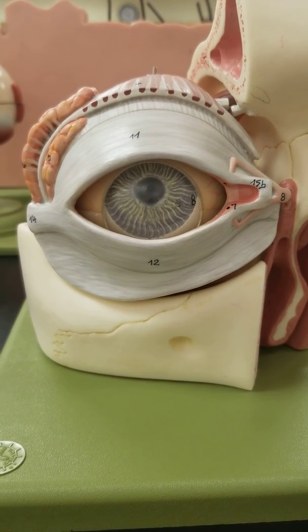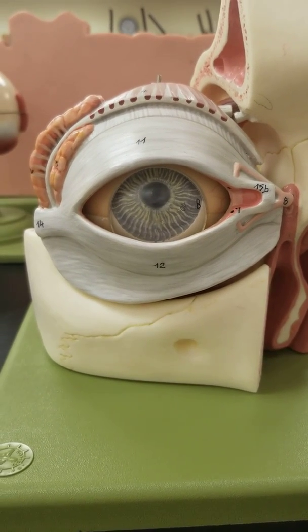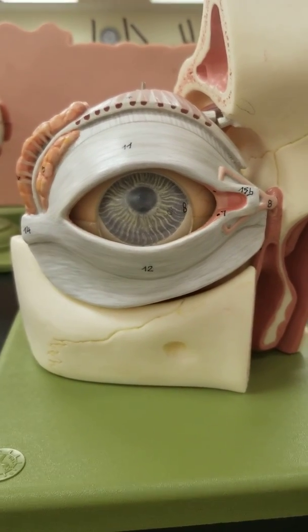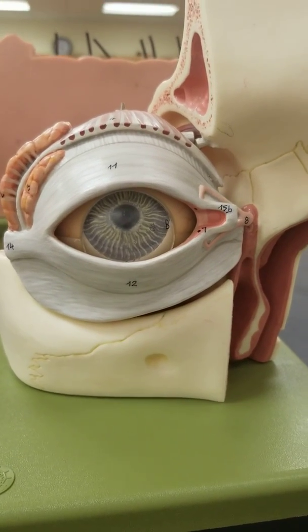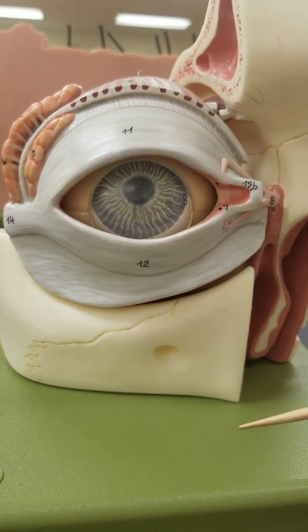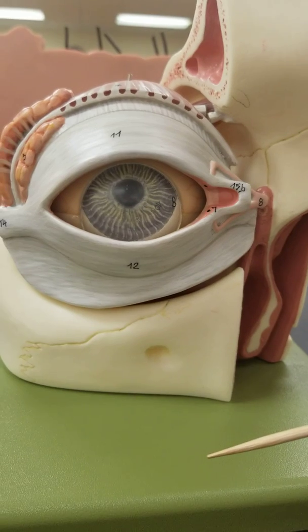Hello there. So this video is going to go over the external and accessory structures of the eye. This is my favorite model to go over these. This one's kind of old. You notice its eye is a little yellow, looks a little jaundiced, a little tired, but that's okay. We're going to use it anyway.